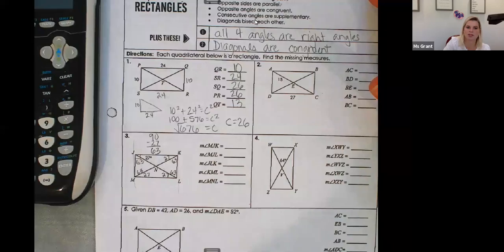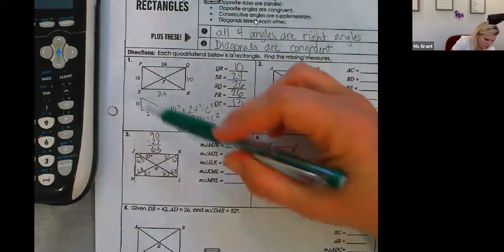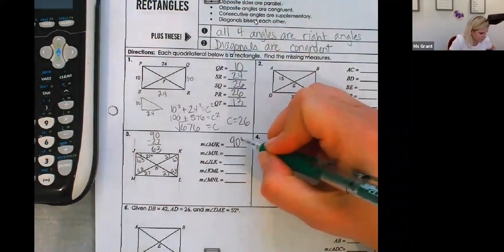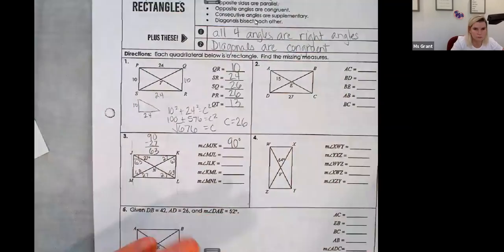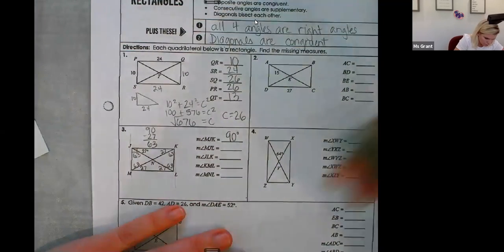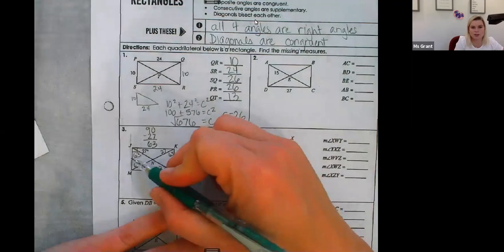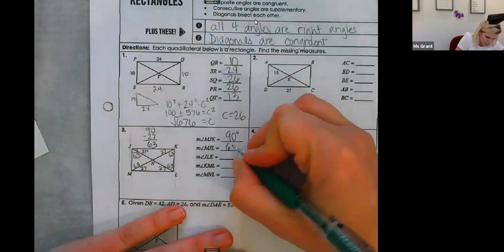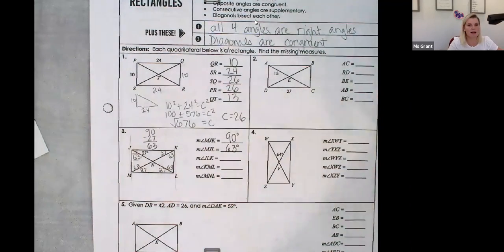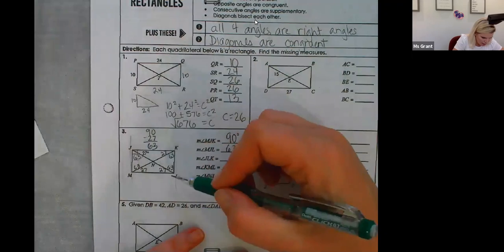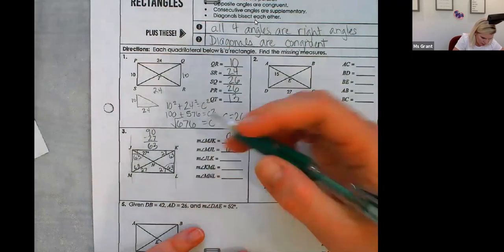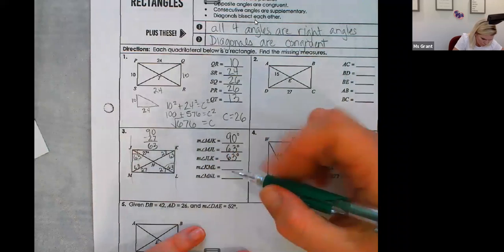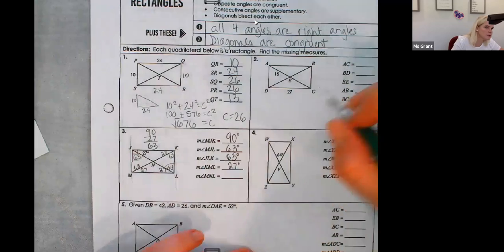Measure of angle MJK. MJK, that's the whole thing, MJK. Obviously 90. MJL, MJL, half, not half, I'm sorry, not half. It's marked up as 63 degrees. JLK, JLK, that's marked right here, JLK, 63. KML, 27 degrees.